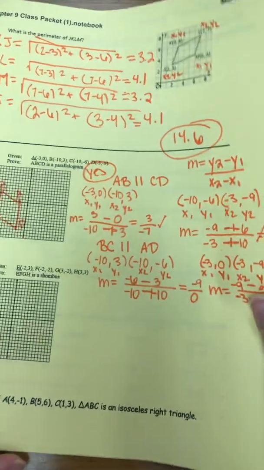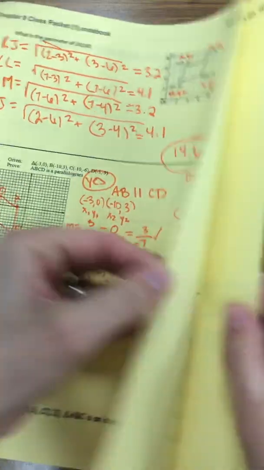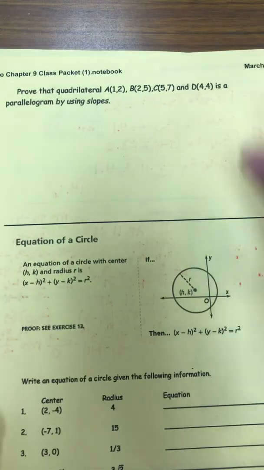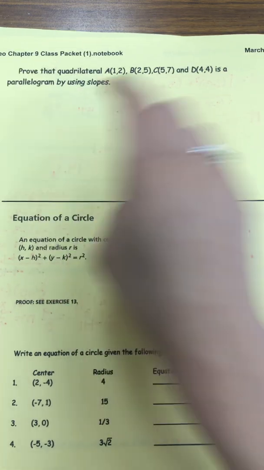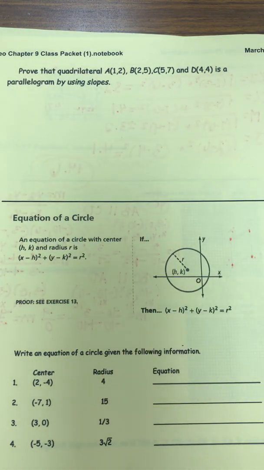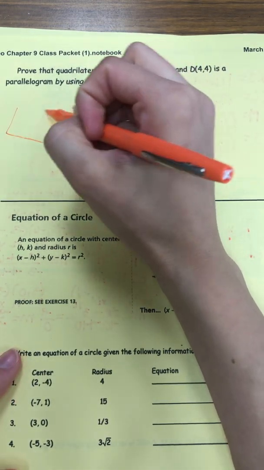So we're going to skip these bottom two questions and we're going to go on to page 4. And I'm going to help you get started with this question, but then you're going to finish it on your own. So it's the same question. They give us 4 points, and we need to prove that's a parallelogram by using the slopes or the slope formula. However, this time they don't give us a graph, so I'm just going to sketch it out.